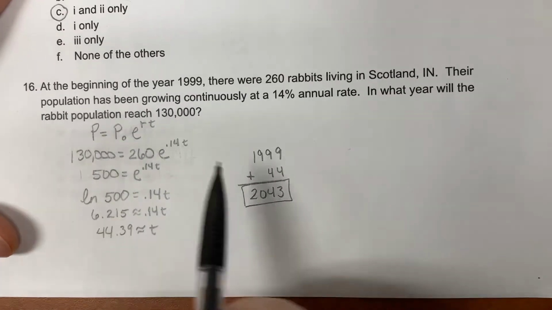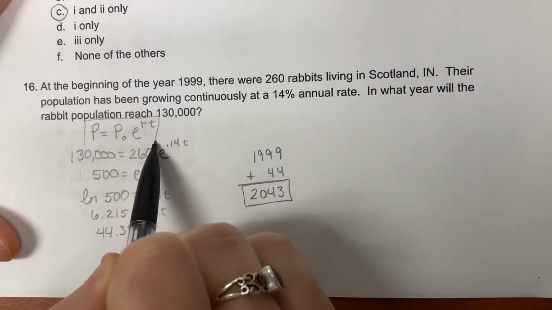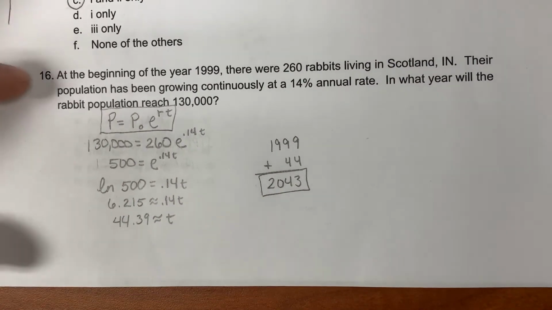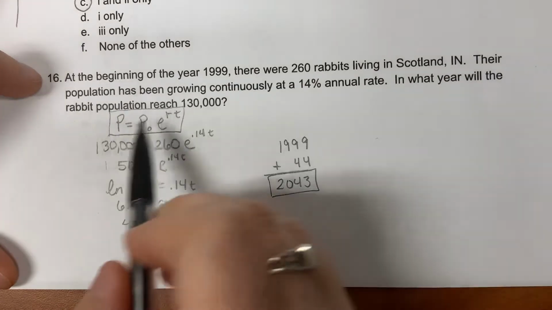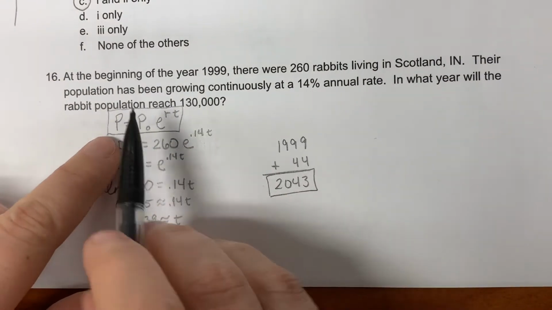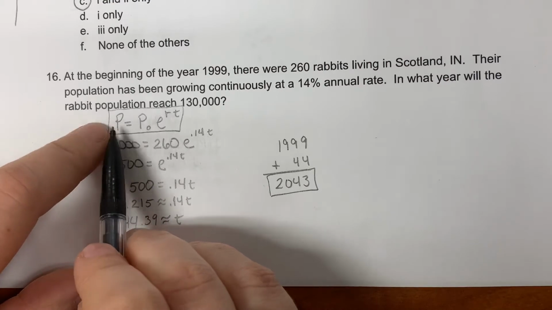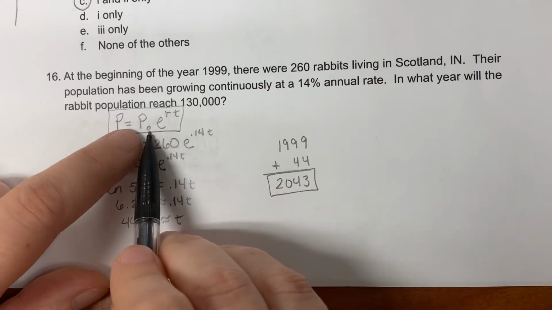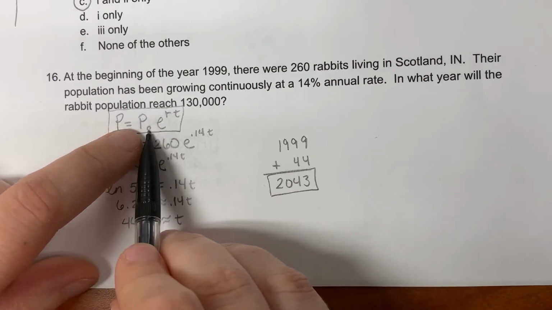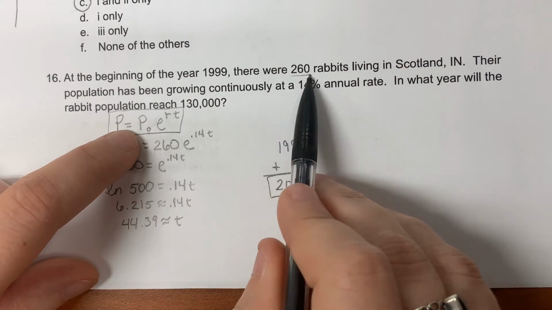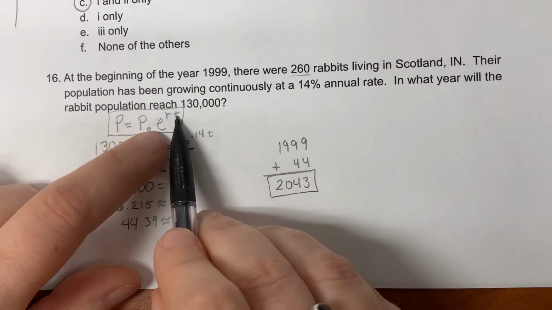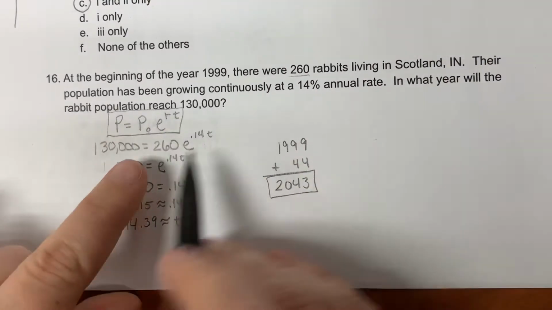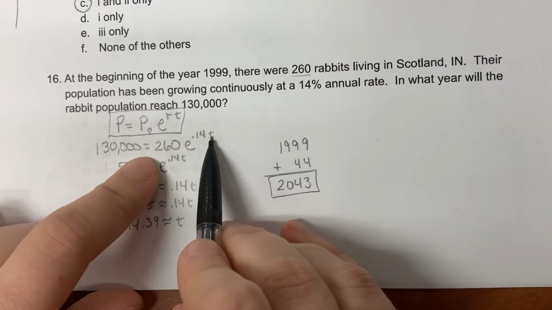Okay, number 16. This is a formula you need to memorize. There is a problem just like this on the test. So I want to make sure that you remember this formula. This formula gives me, here's my population, my total population that I'm wanting. This is my initial population. So they call this P naught, which is my initial population, which in this case was 260. And then e to the rt is e to the rate times time. So in this case, that was 0.14 times the time I didn't know.